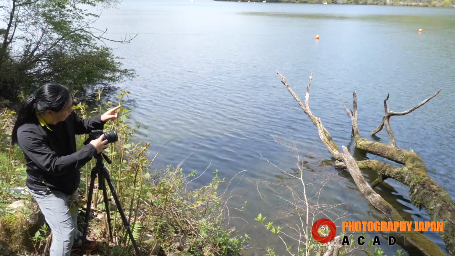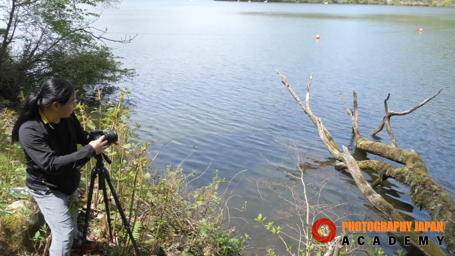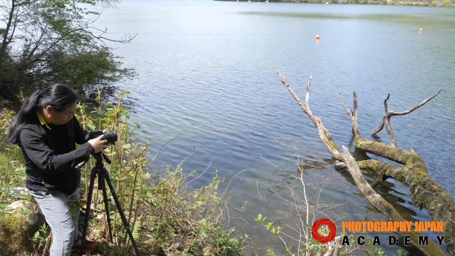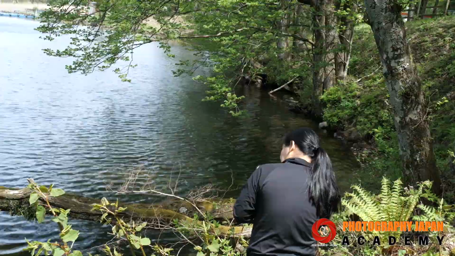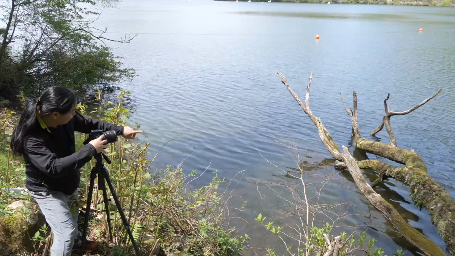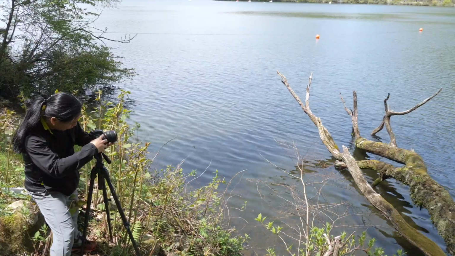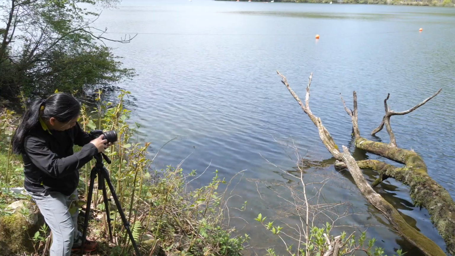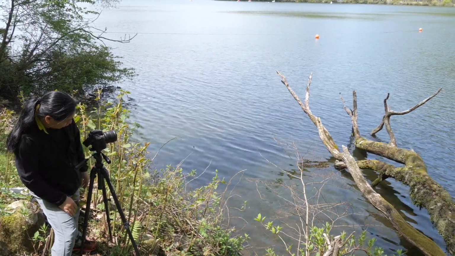Of course, my focus is on the farthest, which is the infinity. And then hopefully this is going to be in focus also. So let's do this. One shot. And that looks great.